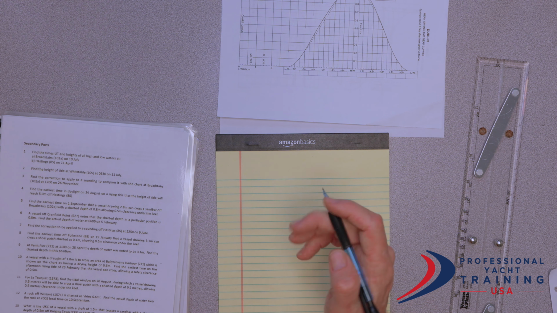So we go back to 611, go back over to this page over here, and we look at Dublin North Wall, and we look at the time differences for the high water. Dublin, it says 0000, 0007, 12, and 19.